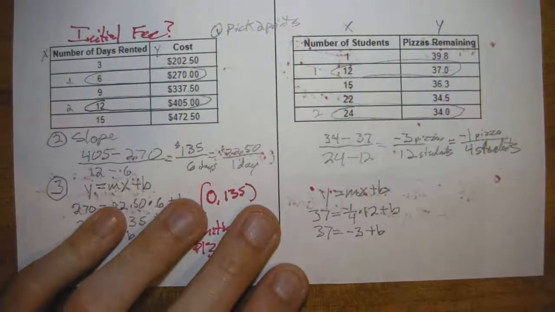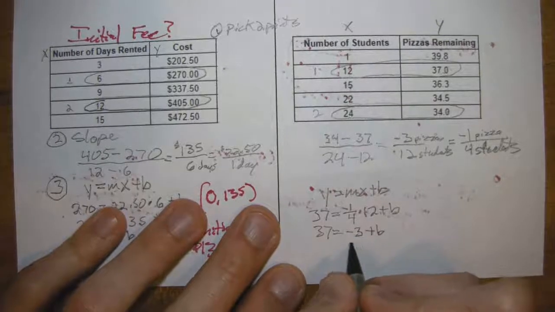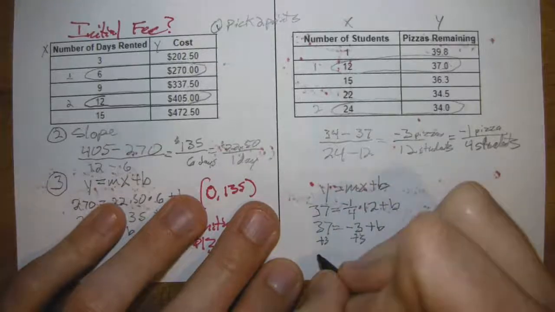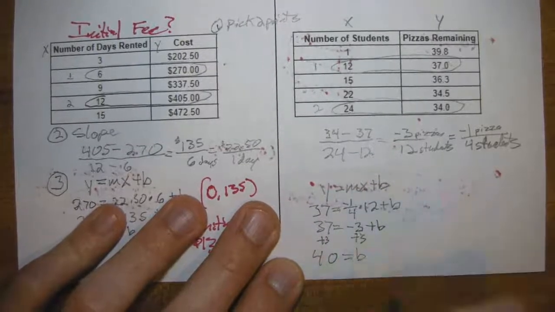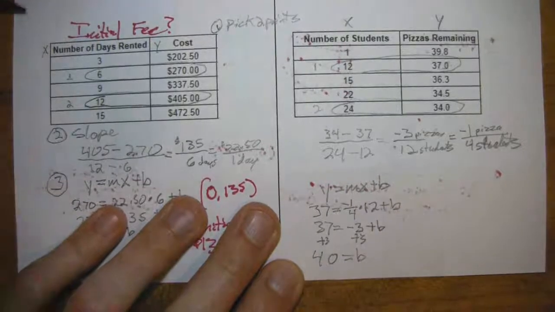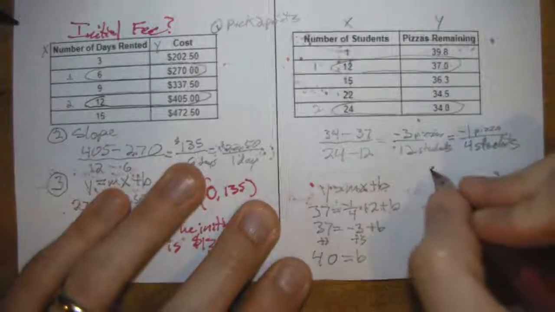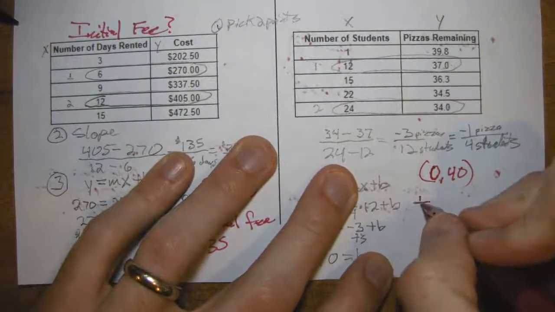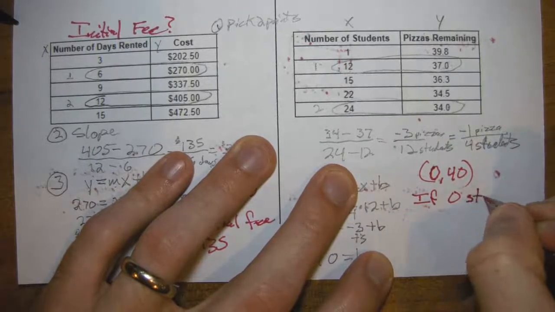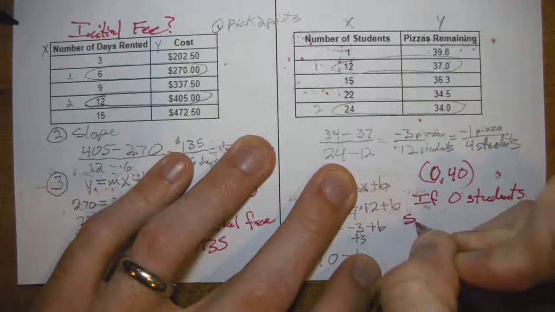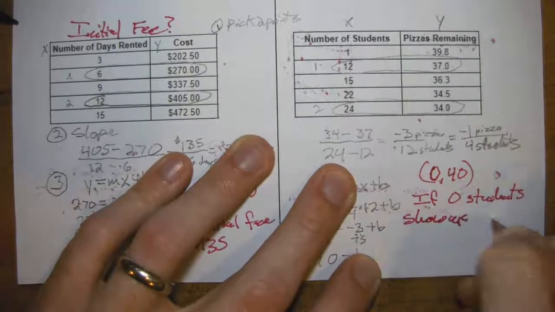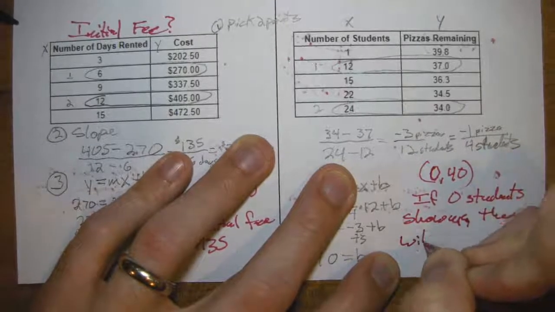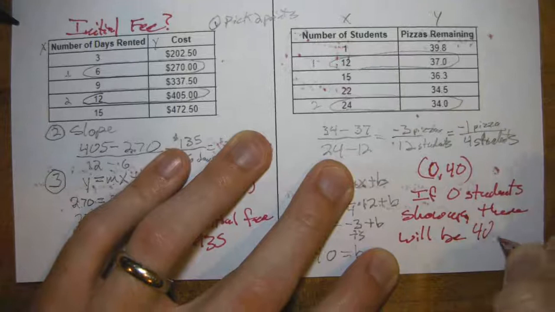Remember, we want to get b by itself, so I'm going to add 3 to both sides. Since this is a -3, we're going to add it. So add 3 here, add 3 here. Looking good. 37 add 3 is 40. Cool. So our initial value is 40. So if we wrote that as an ordered pair, we would write it as 0, comma, 40. Another way of saying it is that if 0 students show up, there will be 40 pizzas.